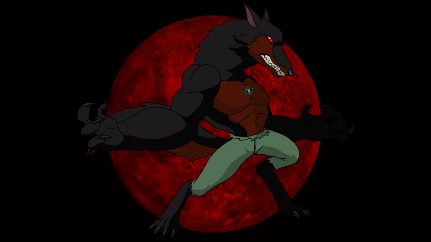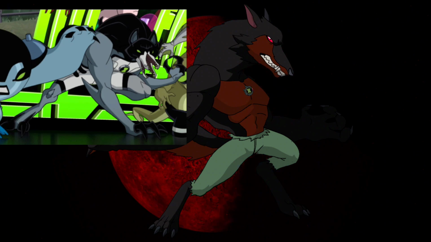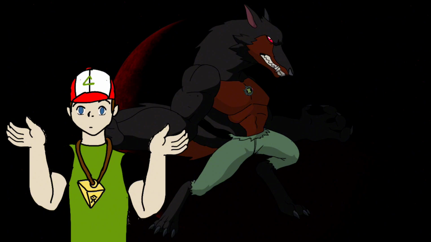The eye coloring has changed from green to red, and of course his muzzle no longer has the quadruple hinged jaws that regular Benwolf has. But again, not too different compared to Benwolf.